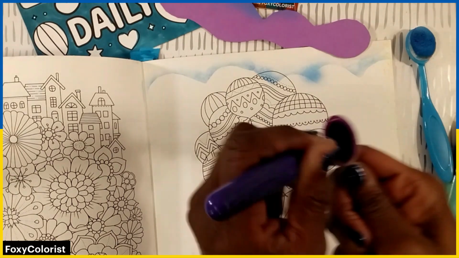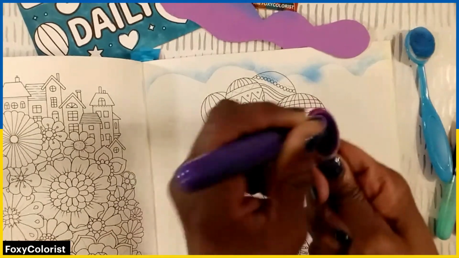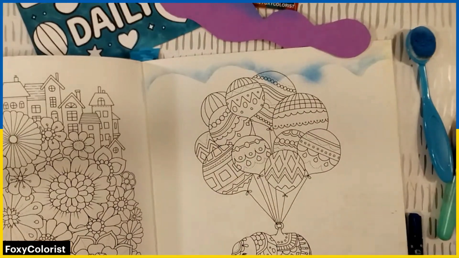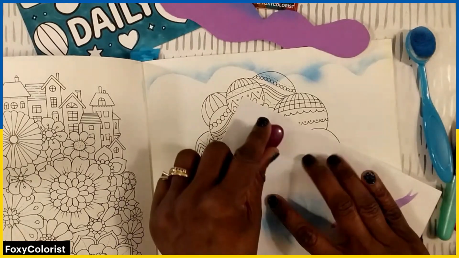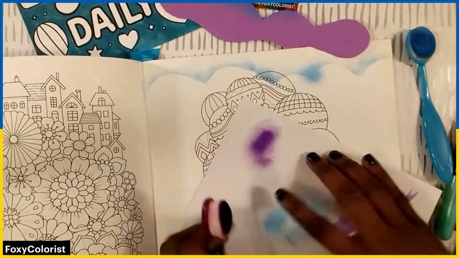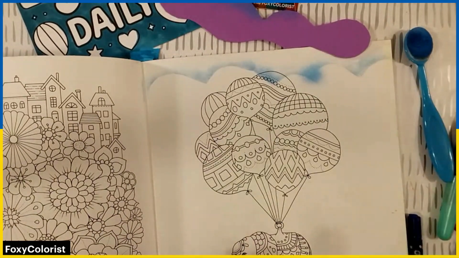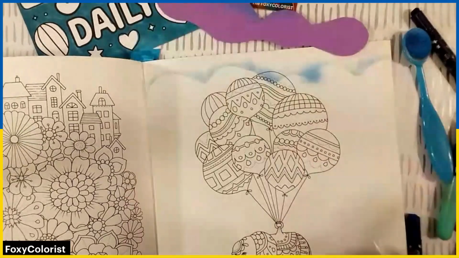And again, I'm rubbing this. Am I doing this in camera? There we go. Rubbing it on the top. Let me test it out on my little piece of paper first, just to make sure. Oh yeah, that's ready. That is definitely ready. So I use that one for the blue.